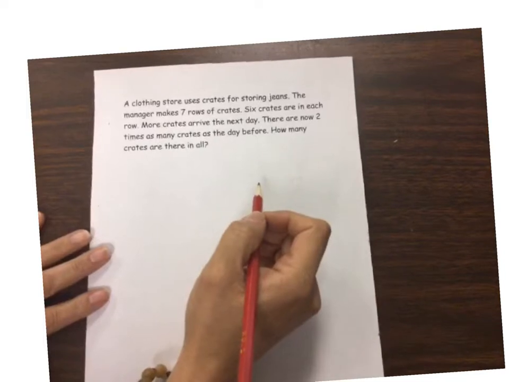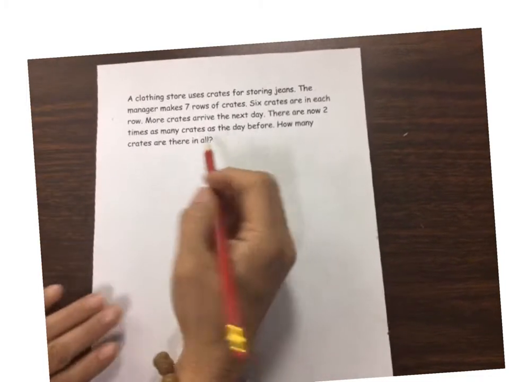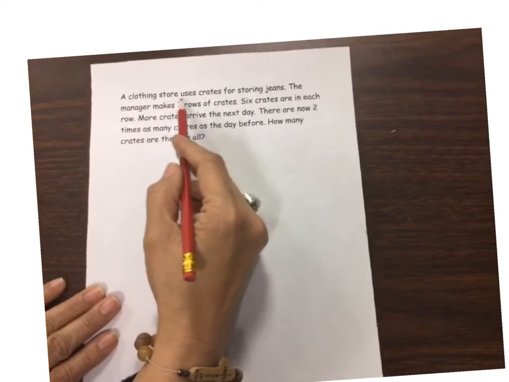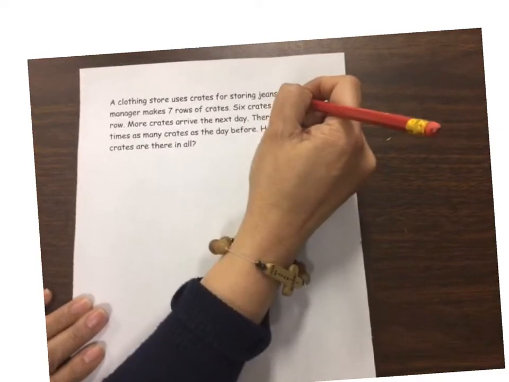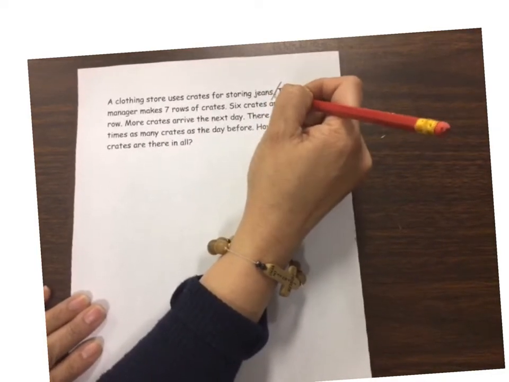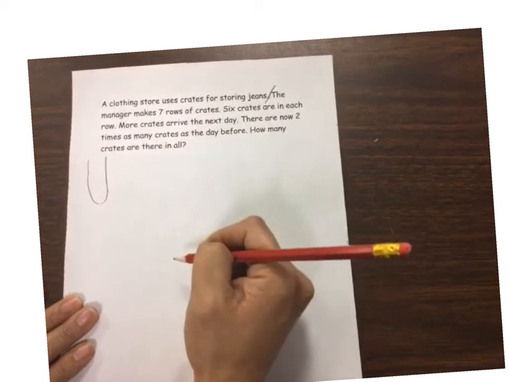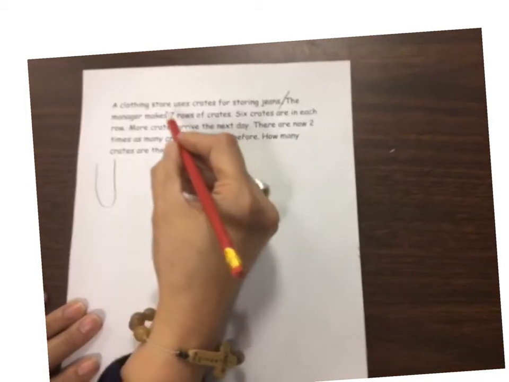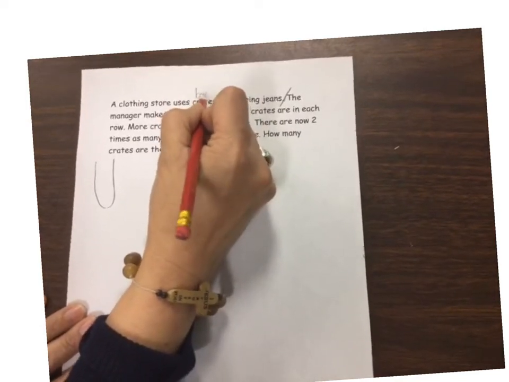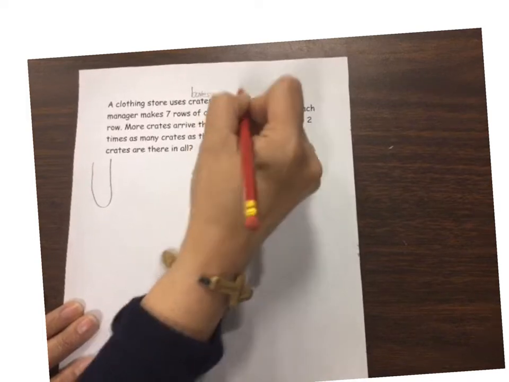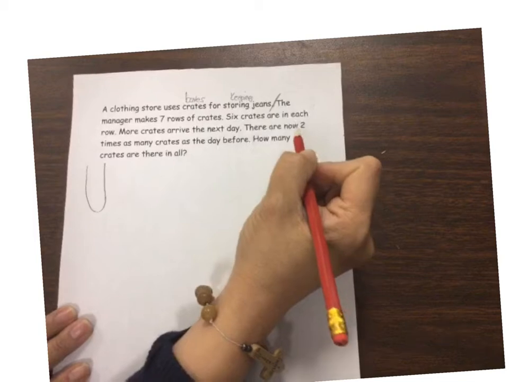Okay, guys, let's go ahead and solve a problem using our UPS check. Let's read the problem the first time. A clothing store uses crates for storing jeans. Let's go ahead and stop right here. Let's understand we are on the U for the problem process. Let's understand what I read. Clothing store uses crates. Okay, I know the word for crates is boxes. And they're keeping jeans in those boxes. So now I know what I'm reading.